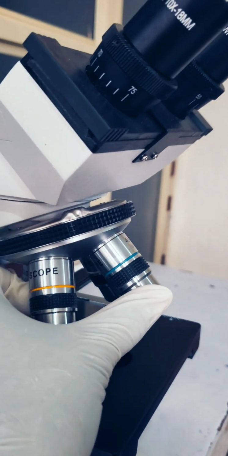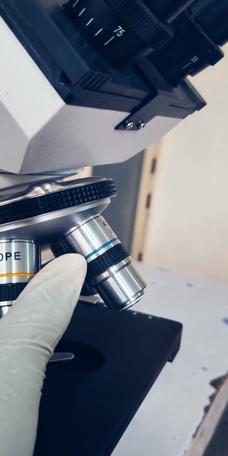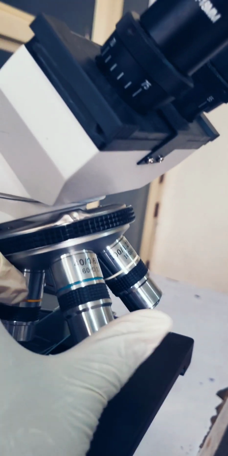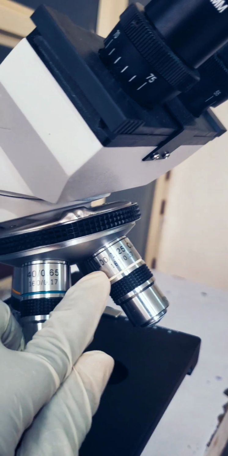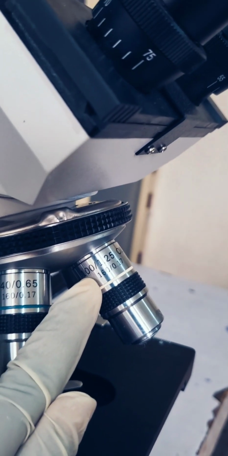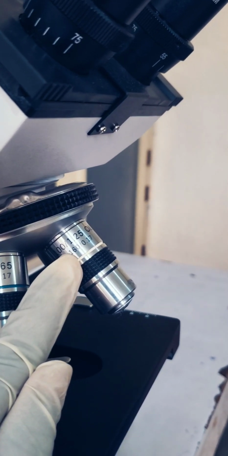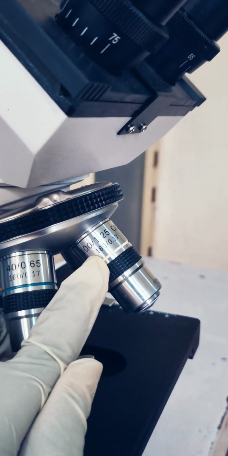This is the times 40 objective lens, usually with a green, lilac, or any other color ribbon. Now this is what we know as the oil immersion lens, which is times 100. For you to use this lens, you need an immersion oil.